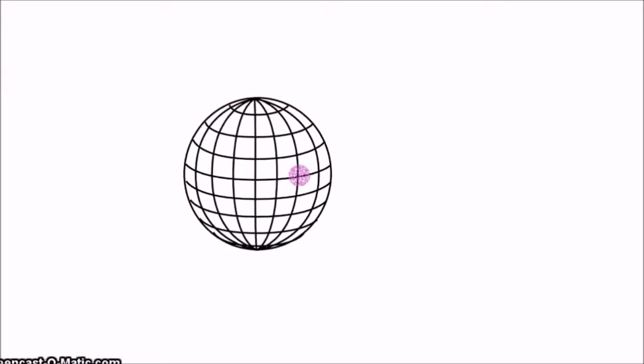The purple spot, let us say, denotes the city of New York. Now we have to identify the location of New York using the longitudes and latitudes. First, the longitudes are numbered. We can see this vertical line at the center, straight. It is passing through Greenwich near London and it is numbered as 0, touching the North Pole in the north and South Pole in the south.